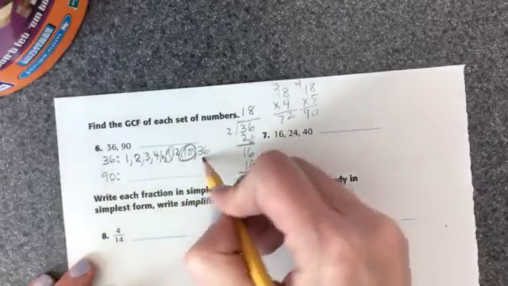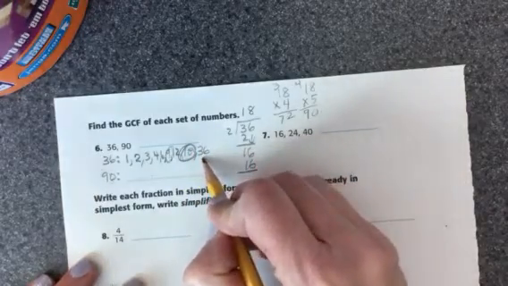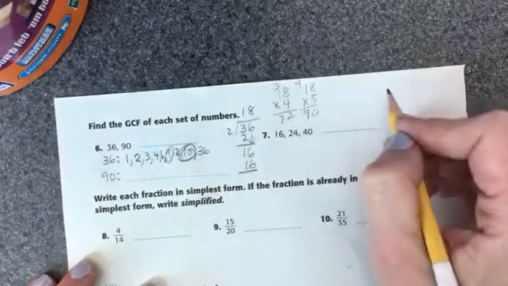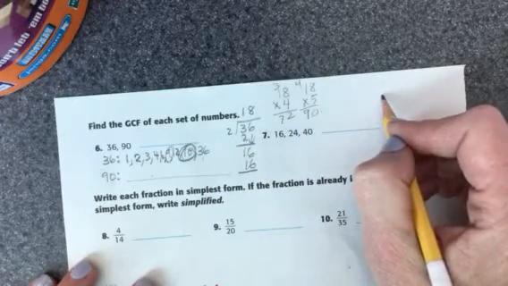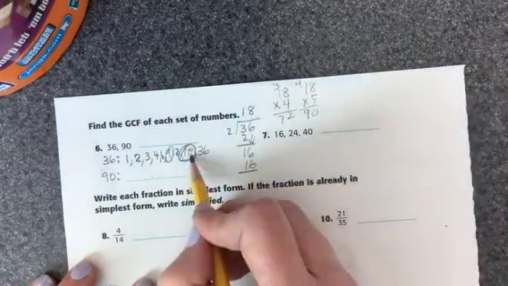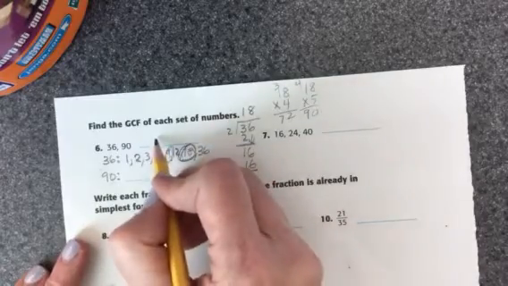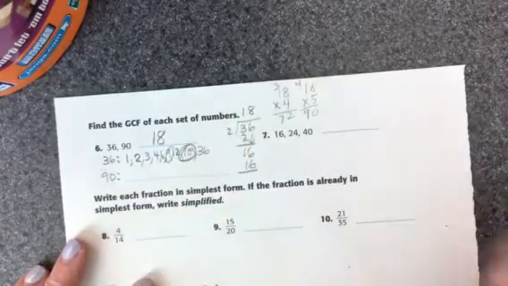Okay, and does 36 go into 90? No, because 36 plus 36 would be in the 60s. Okay, I can tell it's not. So there's my greatest common factor. My greatest common factor is 18.